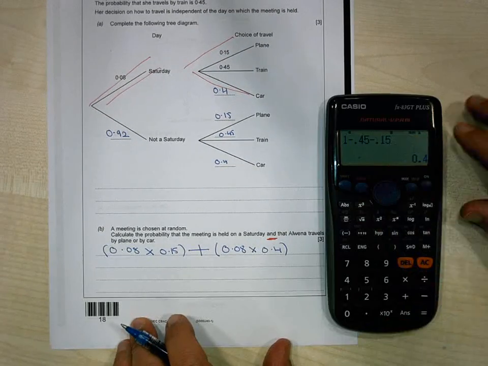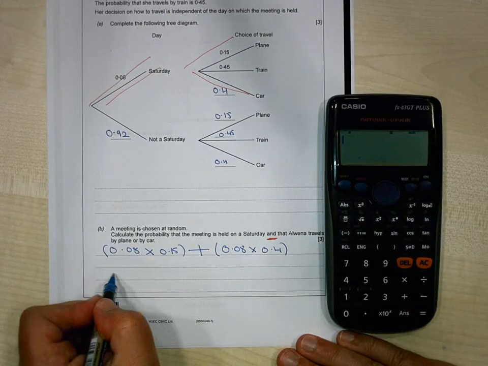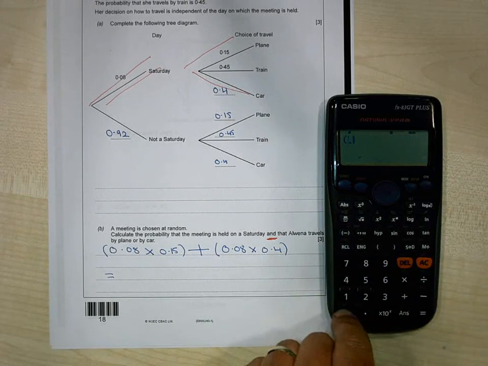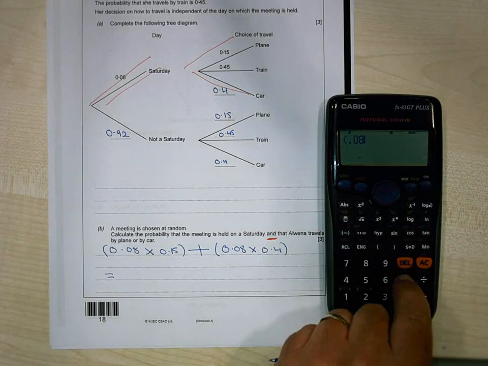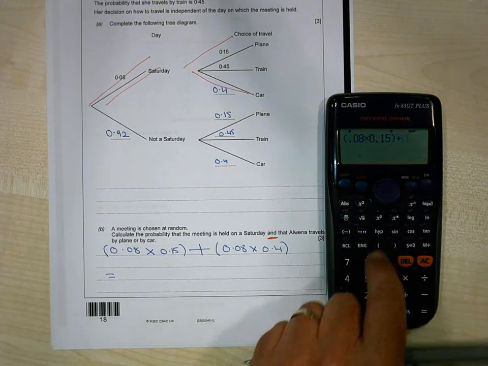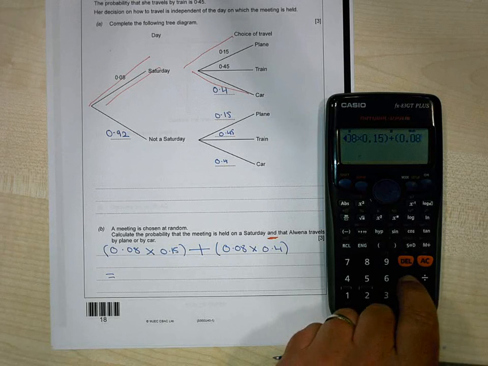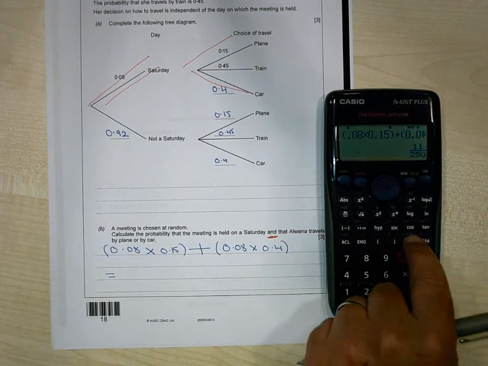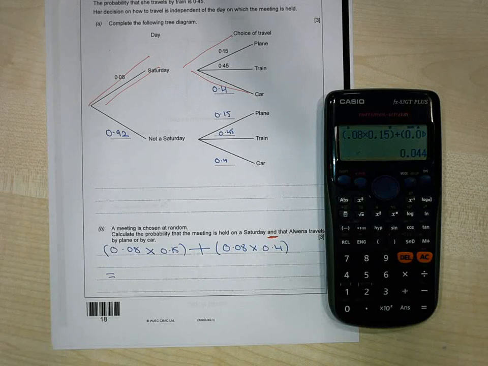As long as you're using brackets, all of that can go in the calculators together. So open bracket 0.08 times 0.15 or 0.08 times, so 0.044.